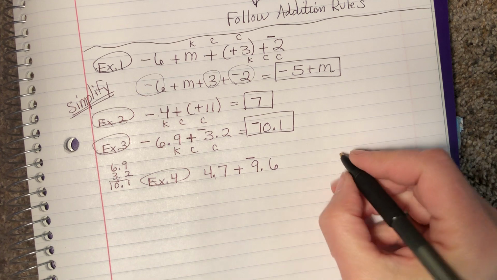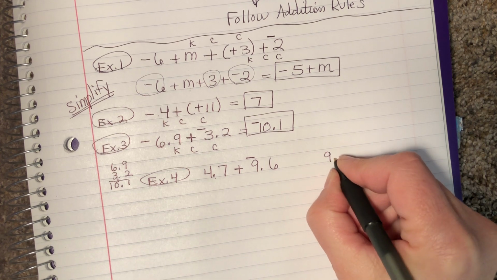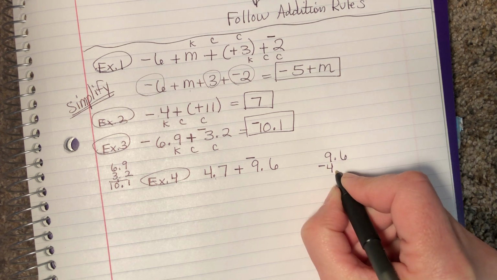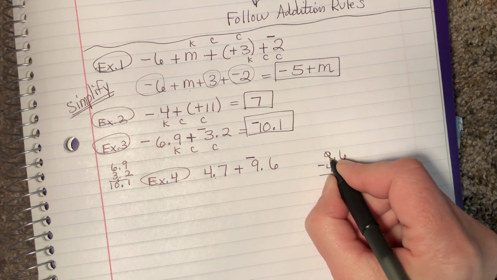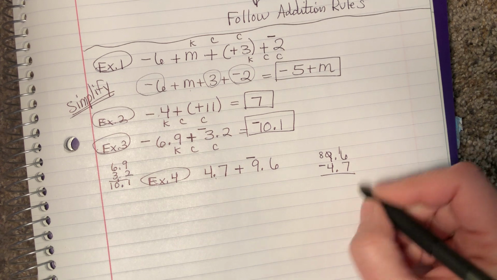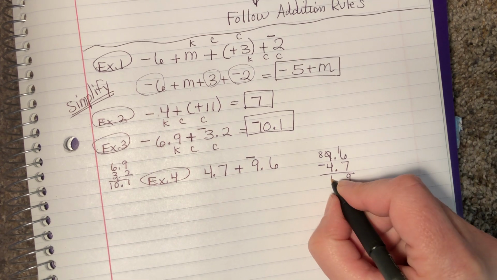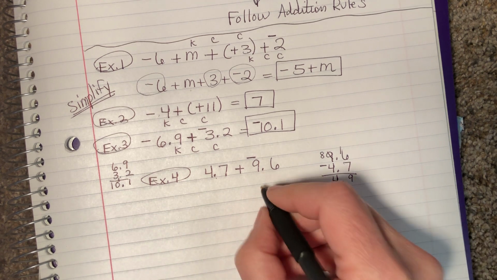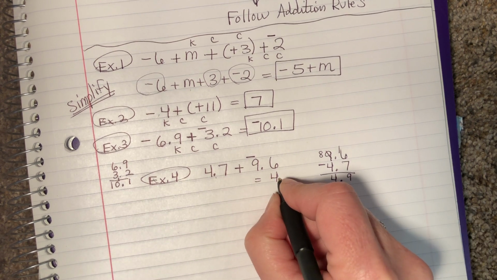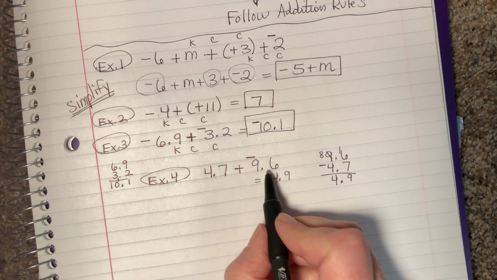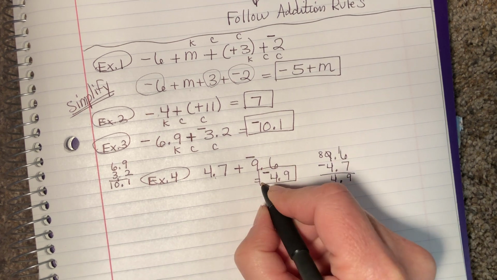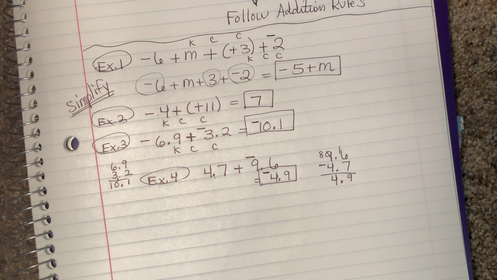But when you subtract, you want to rewrite it, so you can subtract normally, because 9.6 is the bigger one. 9.6 minus 4.7, so I get 4.9, but because the 9.6 is negative and that's the bigger number, the negative sign wins, so it's negative 4.9.